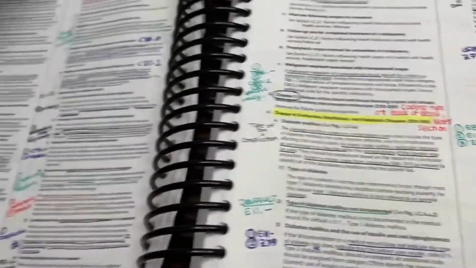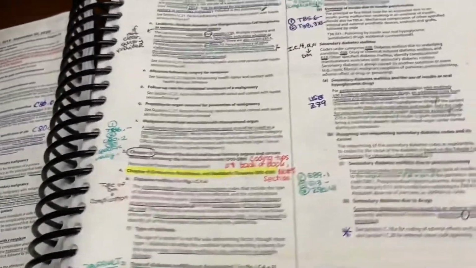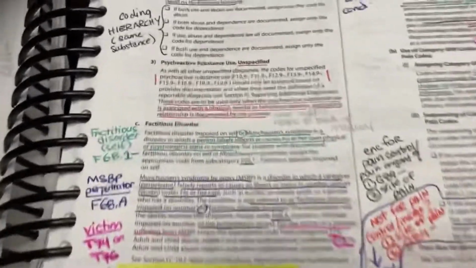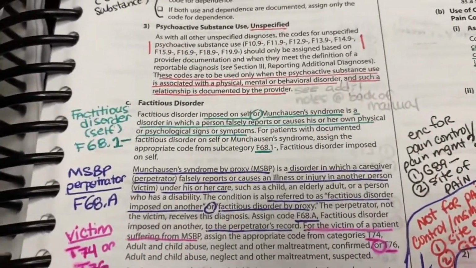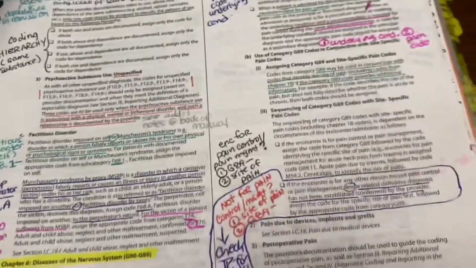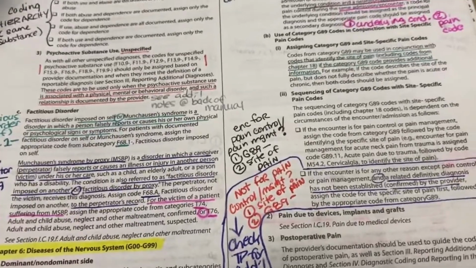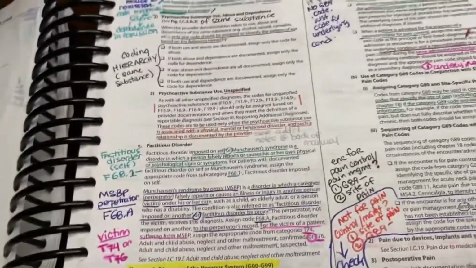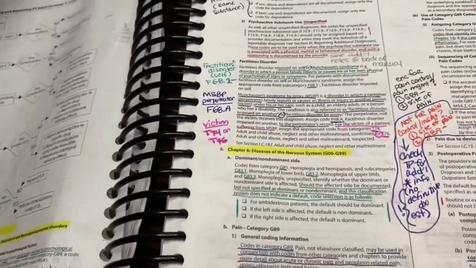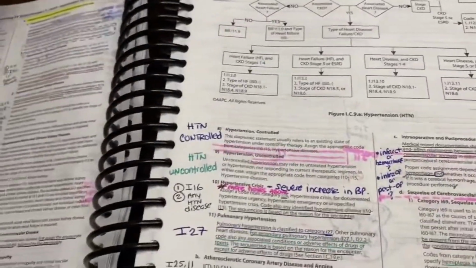And I feel like it's helped a lot with my eye being able to catch which chapter I'm in, and then I can look at my notations and go from there. And I do use red ink for anything I'm not supposed to do, and then different colors for anything else. So that's just a tip for highlighting and notating your guidelines.